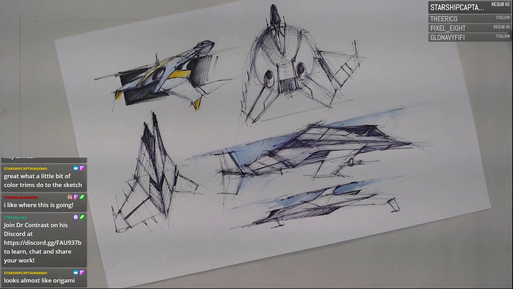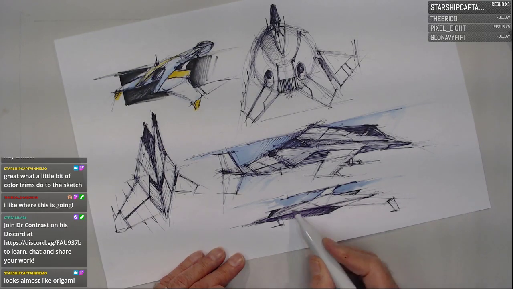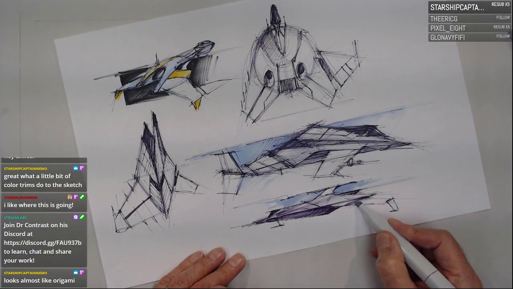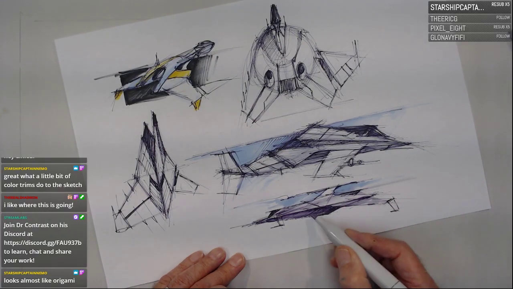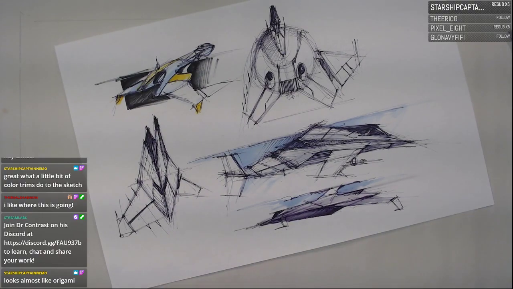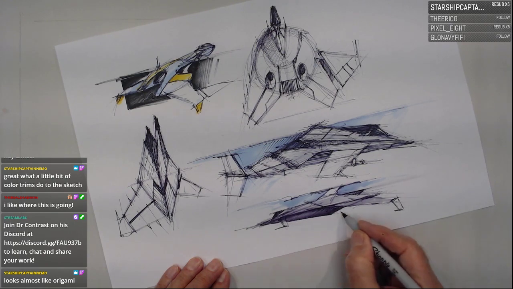Come back underneath, a little bit of tone to it. And one more pass here, just to kind of sharpen it up just a bit.